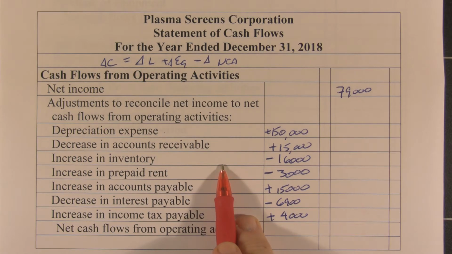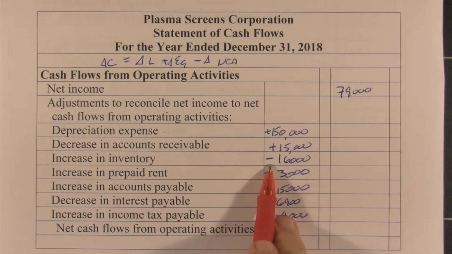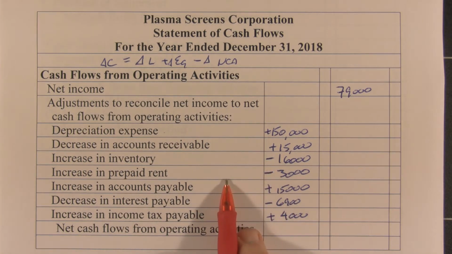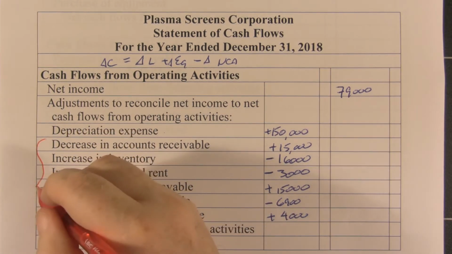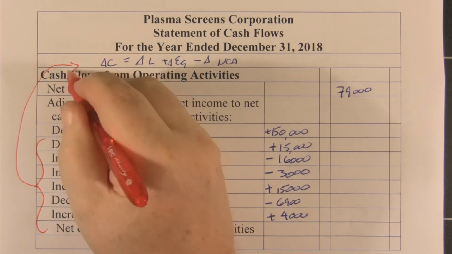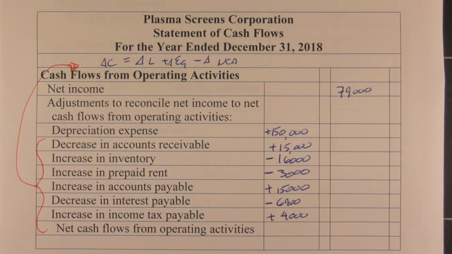It was 89, it's now 105. Inventory went up 16,000. Cash comes down $16,000. Prepaid rent, again, looking at the balance sheet, we saw the prepaid rent last year was $3,000. This year, $6,000. Cash had to go down. All of these come from the comparative balance sheets, and all of these can be analyzed using that model.